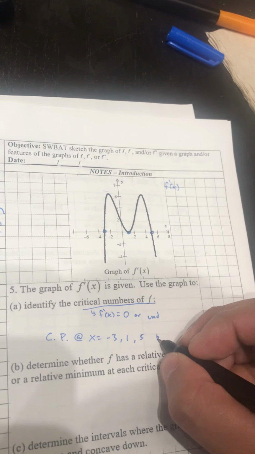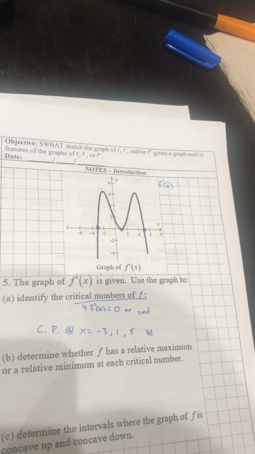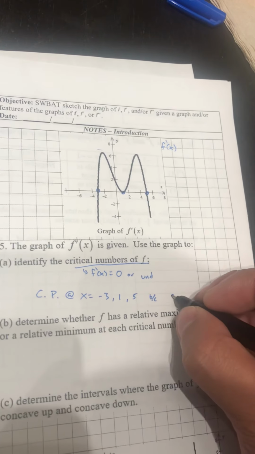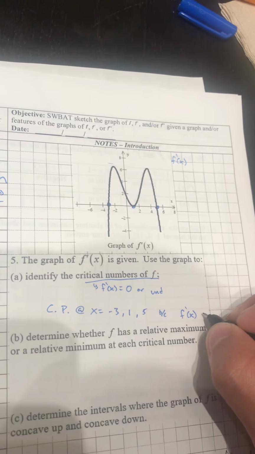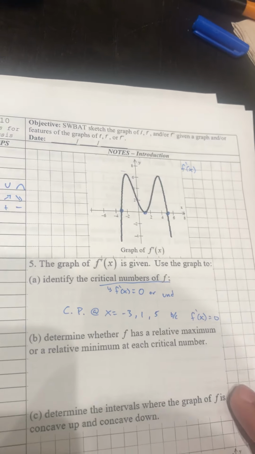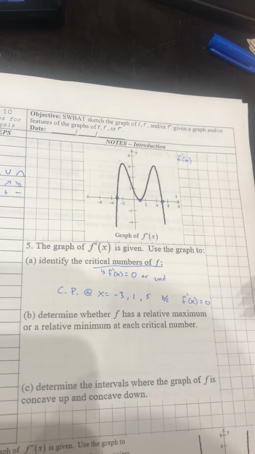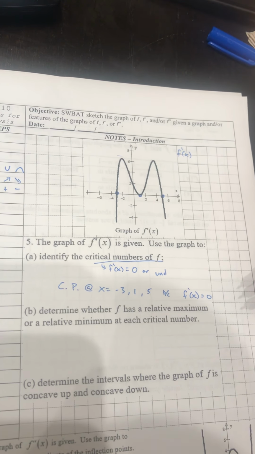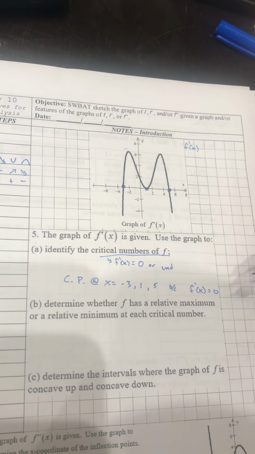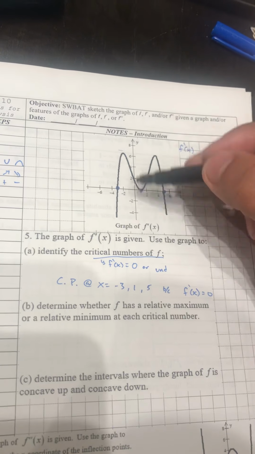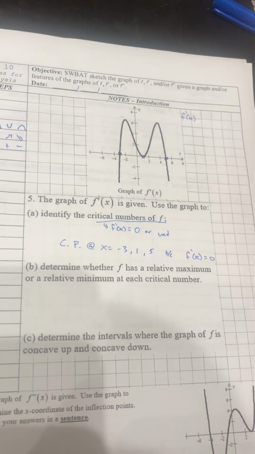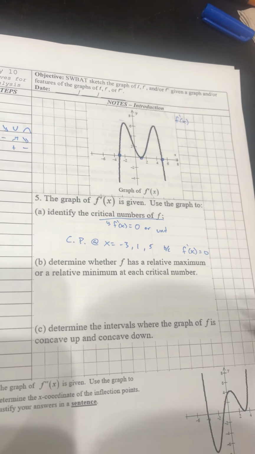Just so we can get used to writing the explanation, because f prime of x is equal to 0. Is there anywhere in this function where the derivative is undefined? The answer should be no, because there are no vertical asymptotes anywhere in this function. Okay, so we're done with that one.